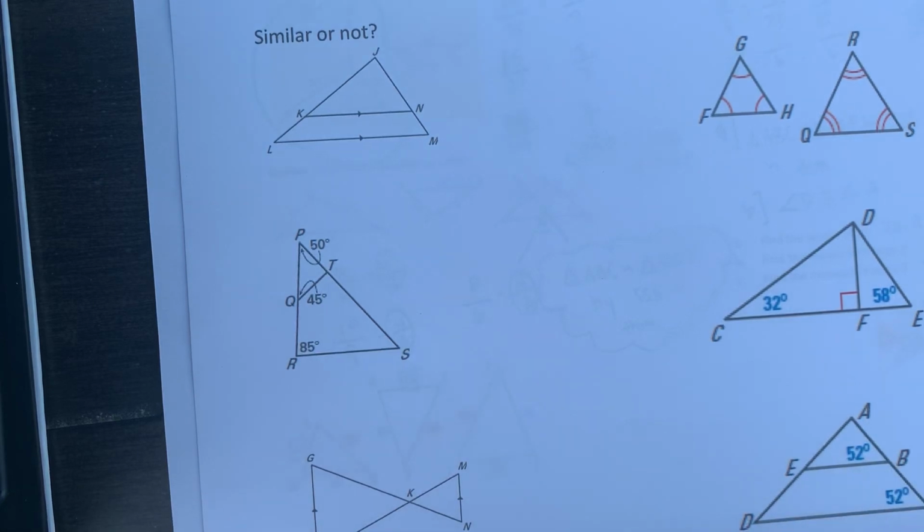All right, one last thing before I get off here. I did want to talk to you guys about the AA theorem similarity and give you a few examples of what that might look like. So for these pairs of triangles here on this little notes guide, we're just going to say similar or no, kind of go through them one by one. All right, here we go.